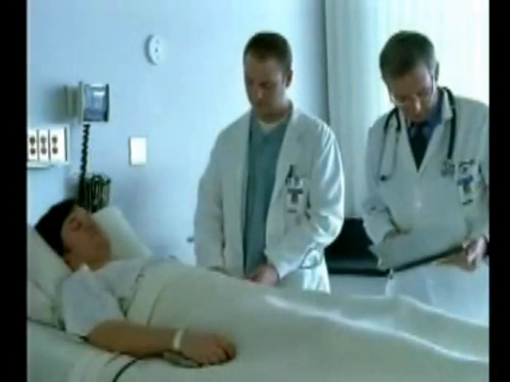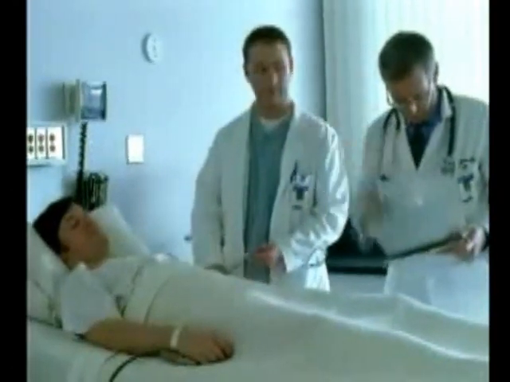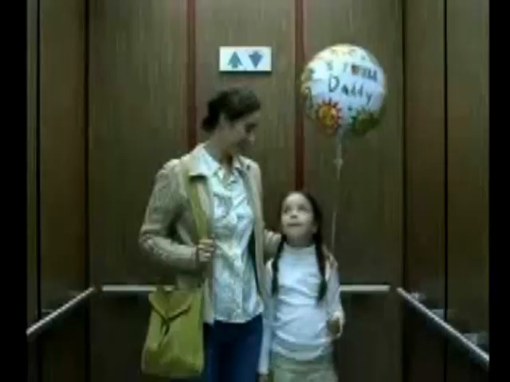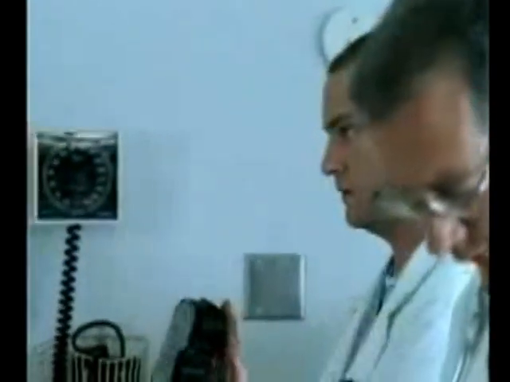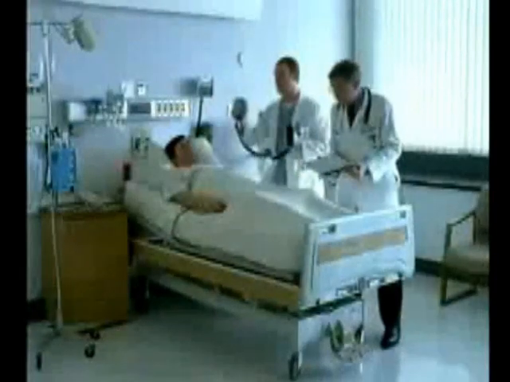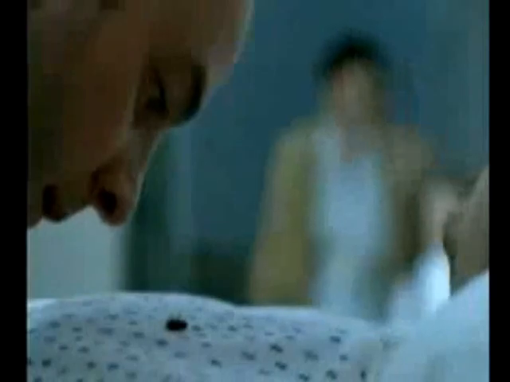Patient has a fractured fibula. Given him a mild sedative, so he can be able to go home tomorrow. Daddy's gonna be so excited. That killed him.